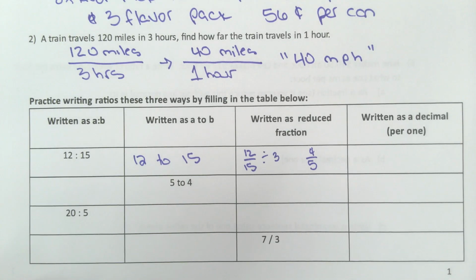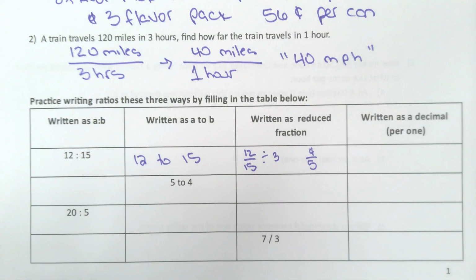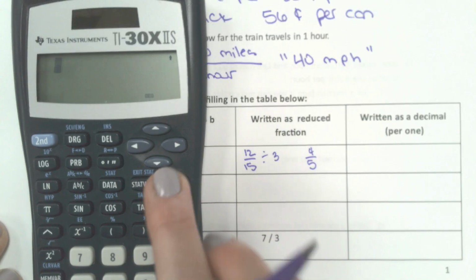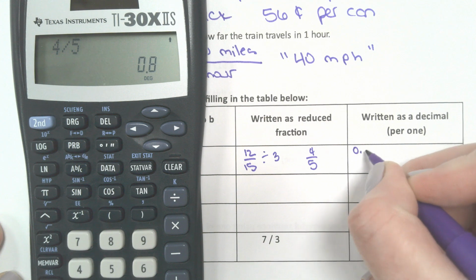Written as a decimal, which is the same thing as per 1. So in your calculator, after you reduce it, if you go 4 divided by 5, and here I really think that I want you to use the divide button and not the ABC button. So if you go 4 divided by 5, you get 0.8.